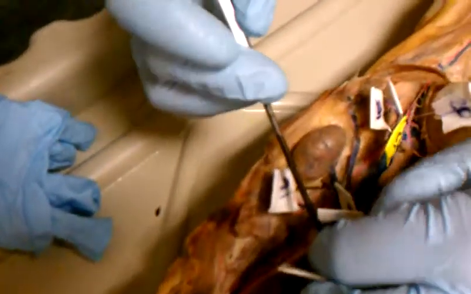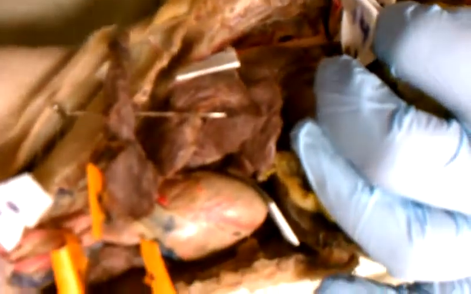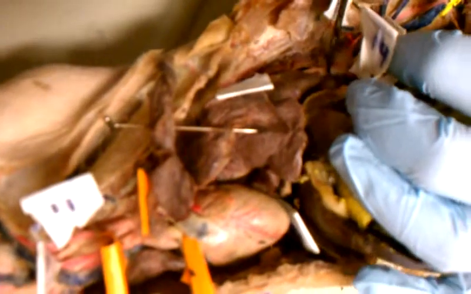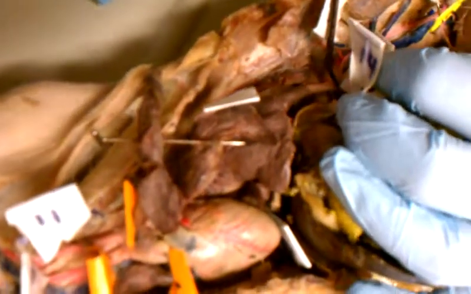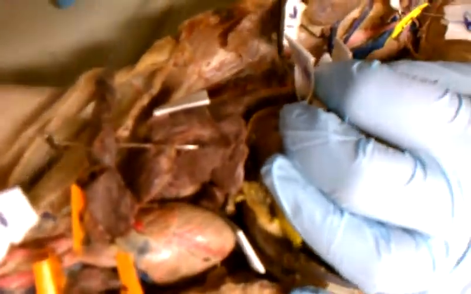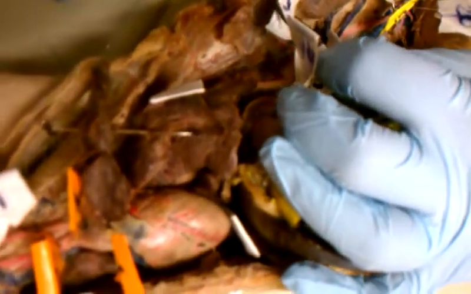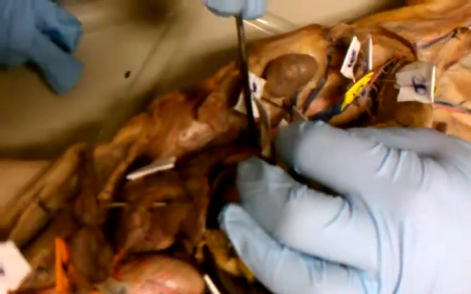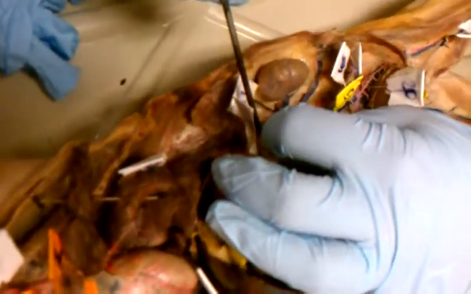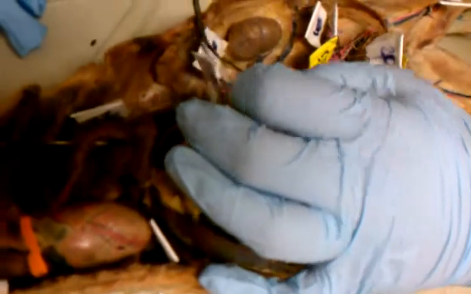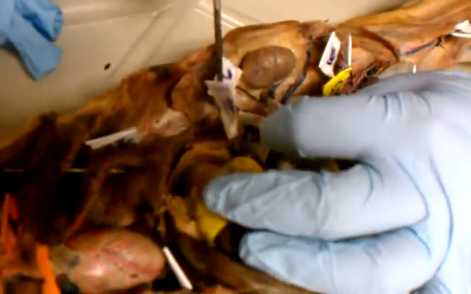This underneath, coming off underneath the celiac trunk, is the hepatic artery. It's really hard to see. There's also this little thready one coming off the top of the celiac trunk. That's the gastric artery. So there's hepatic arteries coming underneath it, and the gastric artery is coming from the top. So it's anterior.